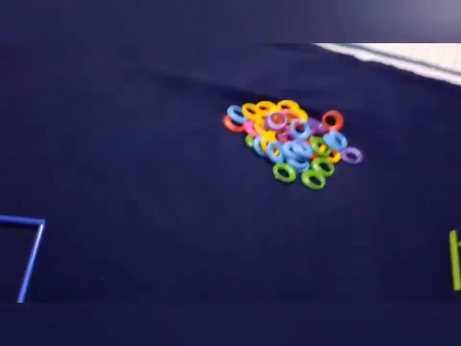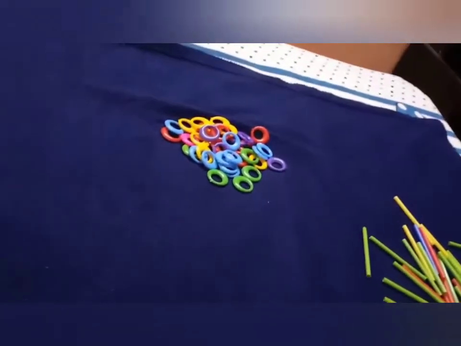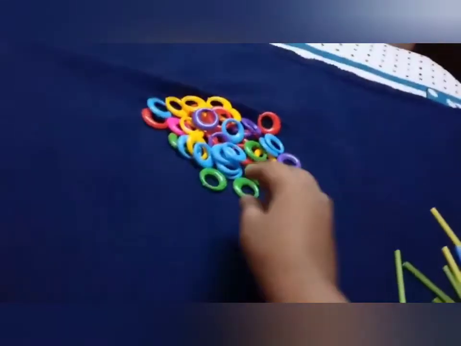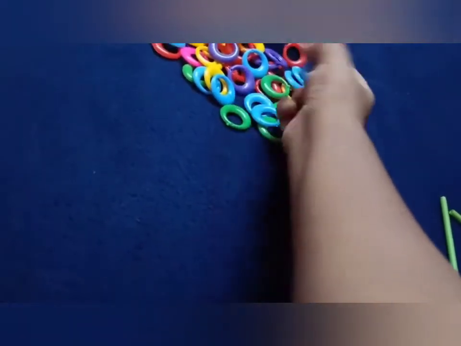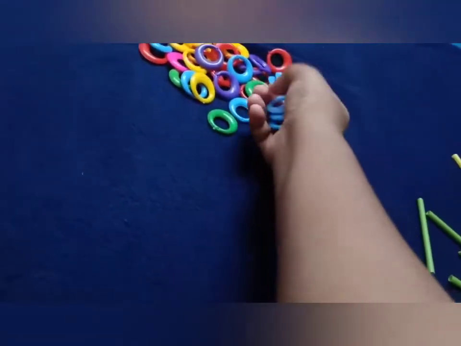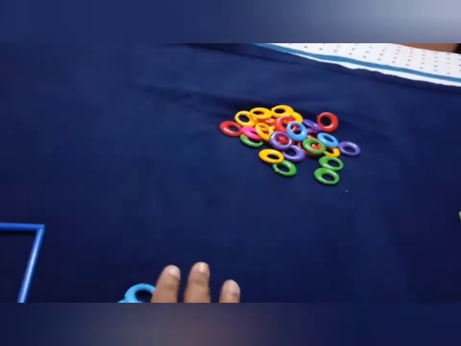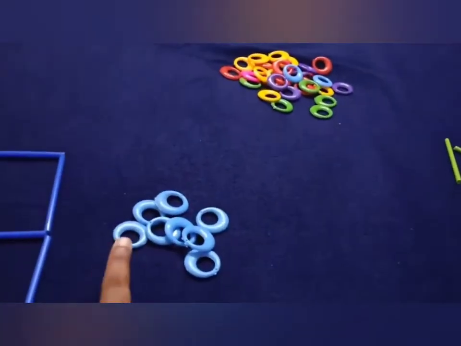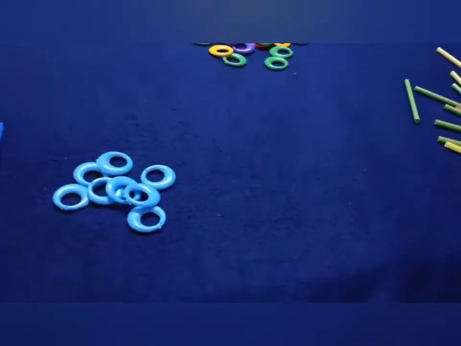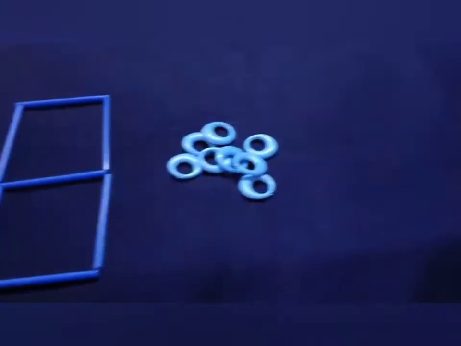Now tell me, how many objects do we have to take? We have to take 8 objects. 1, 2, 3, 4, 5, 6, 7, 8. I have taken 8 objects. So now we are going to learn the number name of this 8.